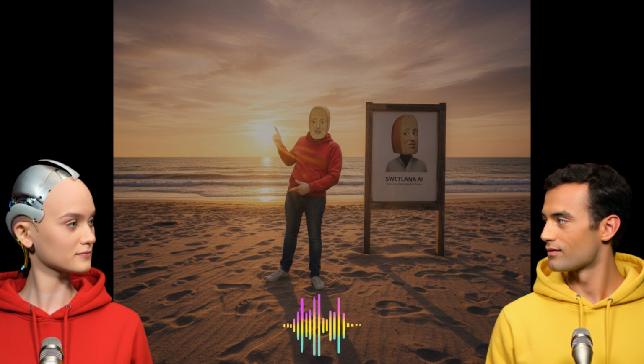What about the camera itself? Can I tell it what lens to use? You can. The prompts show things like low angle shot with a shallow depth of field, f1.8. An f1.8, so you're asking for that really creamy, blurry background, that bokeh. You are, and getting that level of photographic control in a text prompt, it's just wild.